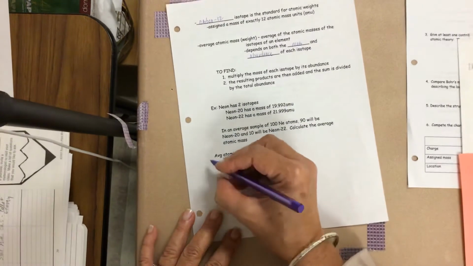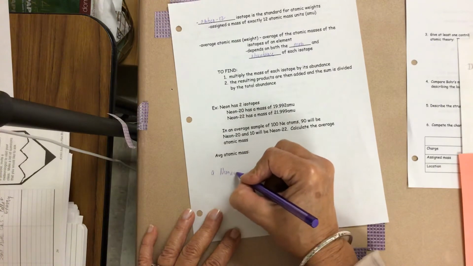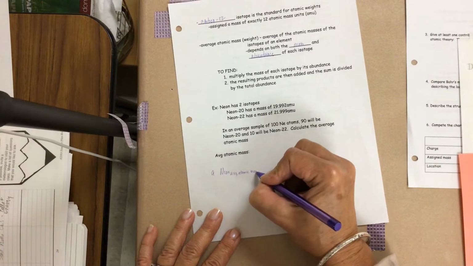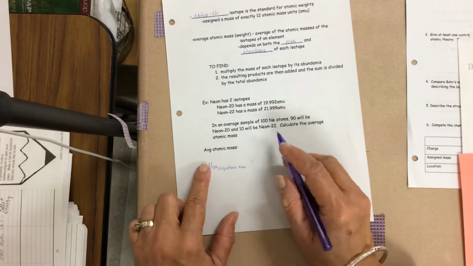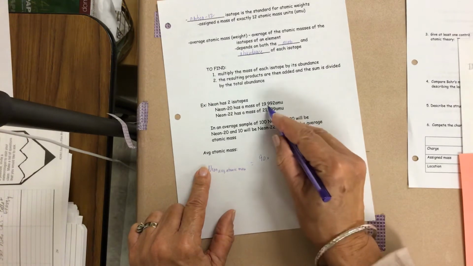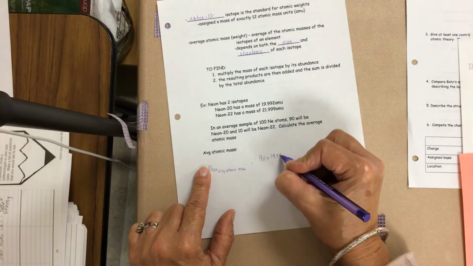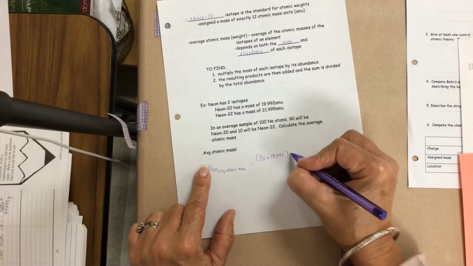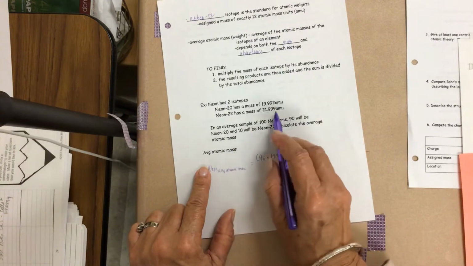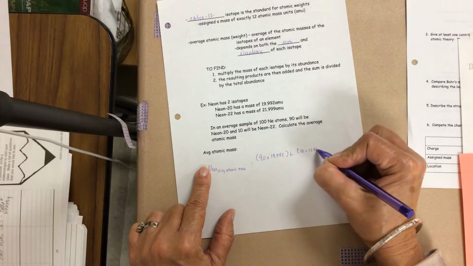So we're simply going to say neon average atomic mass, or you can put AMU here, is equal to, so we have 90 times this mass, the neon-20 mass, 19.992, put that in parentheses, plus we have 10 more of them that have a mass of neon-22, so that's 21.999.